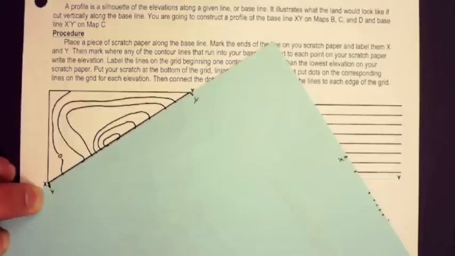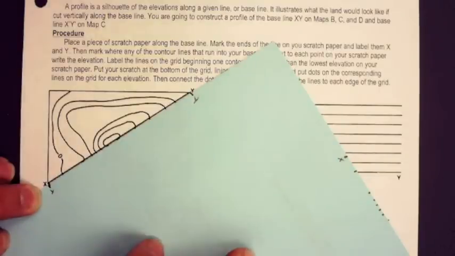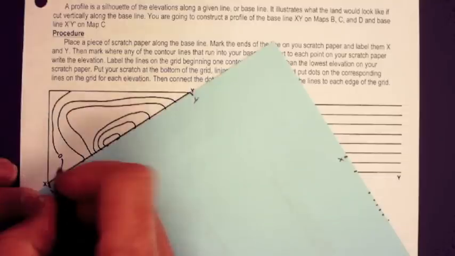Why are we going to do this? Because if you forget which side is which, you may end up going on the wrong side of the mountain. And you end up going up a very steep side when you think you're going down the other side. So very important that we get those straight.